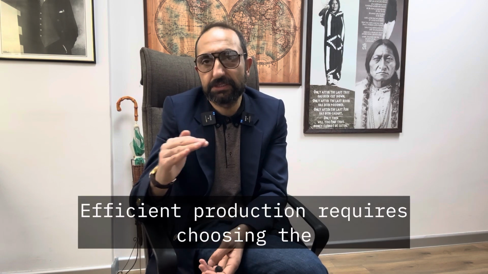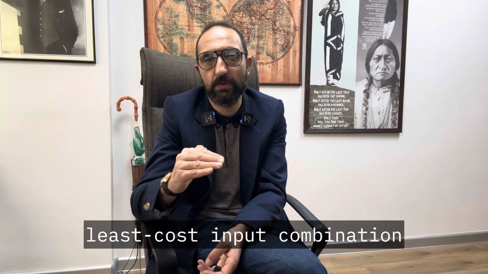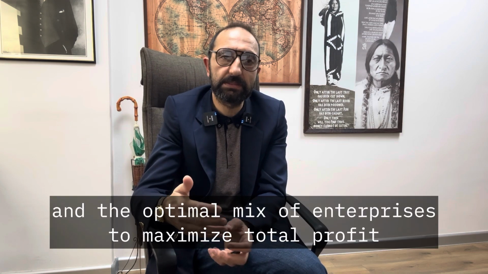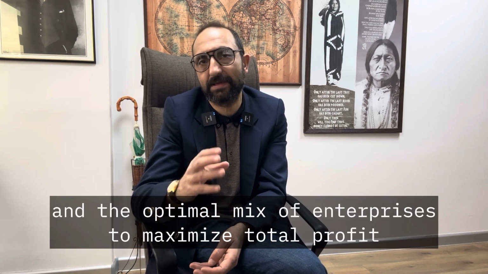Efficient production requires choosing the least cost input combination and the optimal mix of enterprises to maximize total profit.